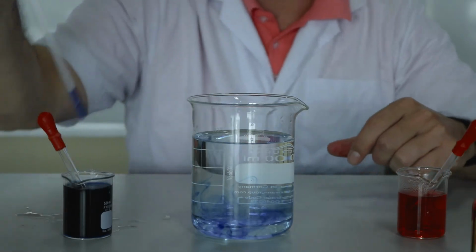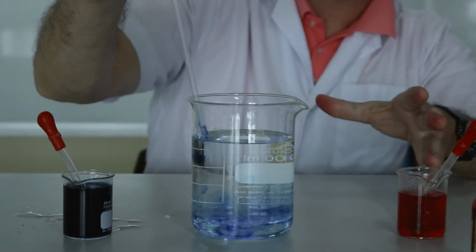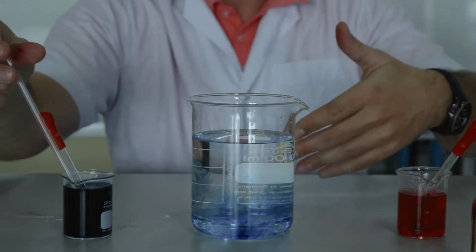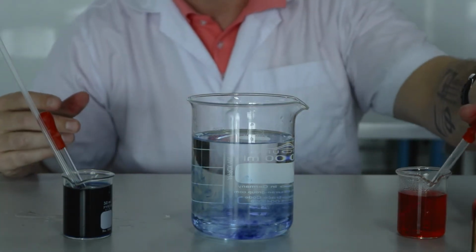You'll notice that some of the blue still stays on top. That's just because it's starting to mix up. So if you do this too fast, it'll mix up and it won't work quite the way that you want.